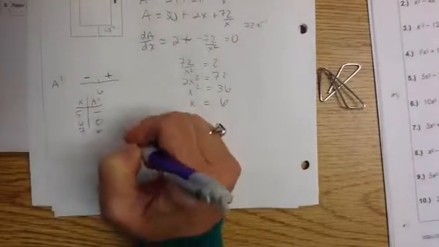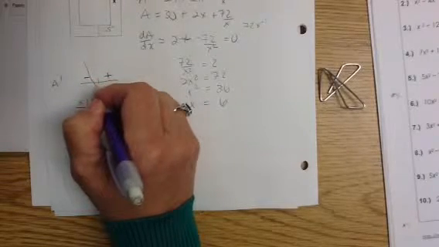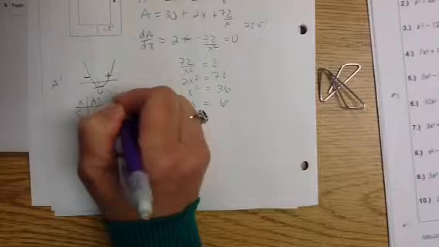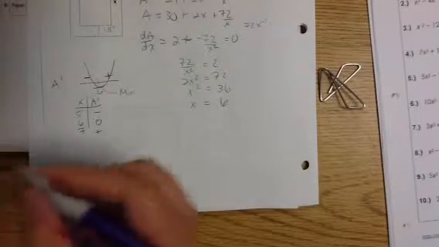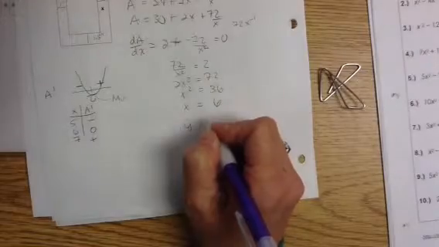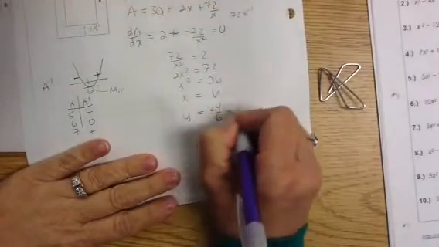If that's the case, what I have is a negative, a 0, and a positive, which means this is a minimum, using the first derivative test. So it looks like I have a minimum. Now what I want to do is see what my y value is going to be. So remember, y equals 24 over 6, so y equals 4.